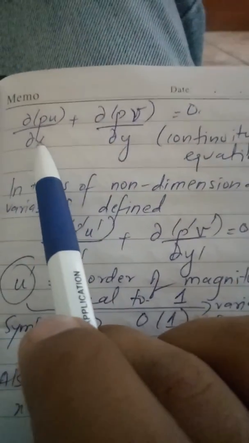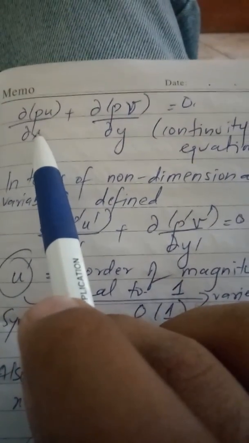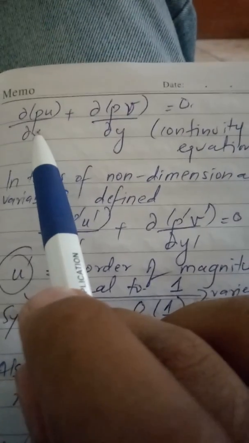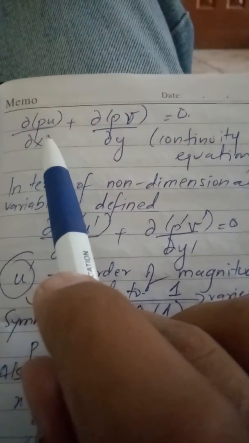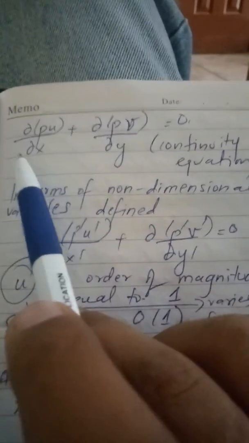For example, the continuity equation is in terms of momentum. It involves density times u, which is velocity. You have to multiply density by velocity to get the momentum. So let's see, for example, it is rho.